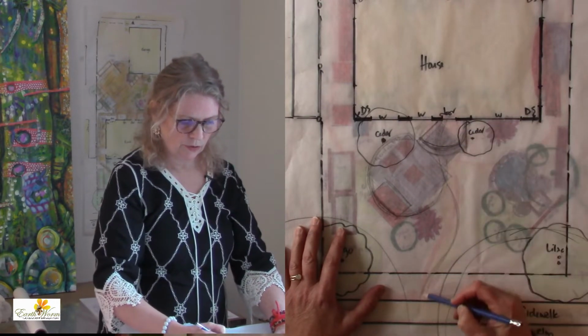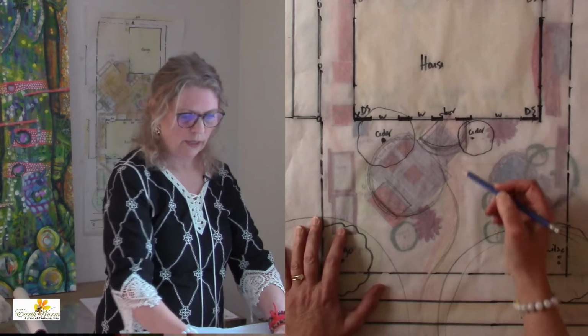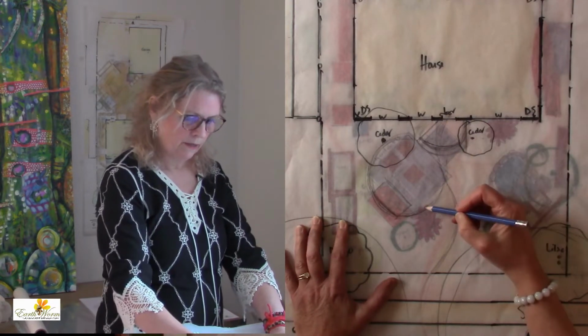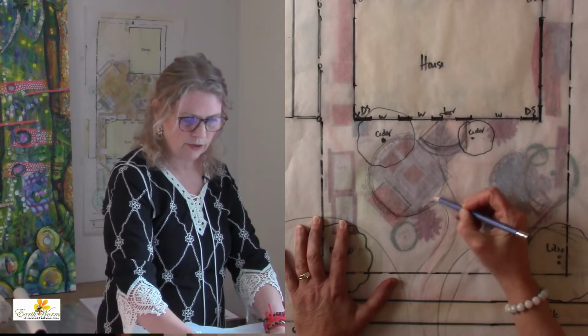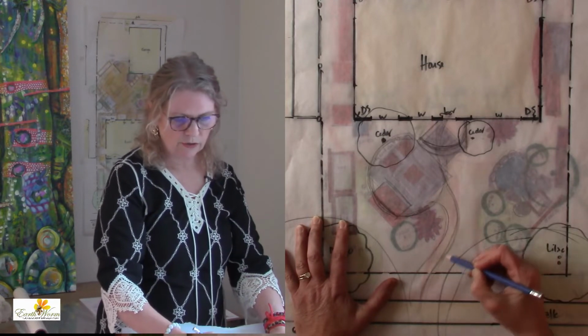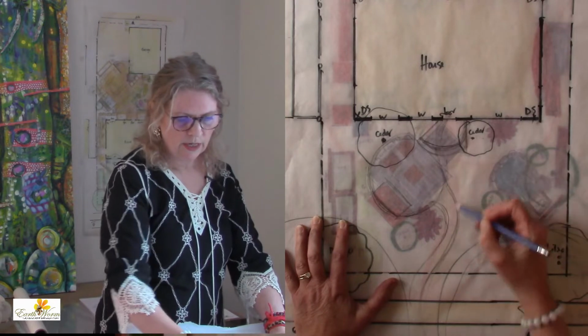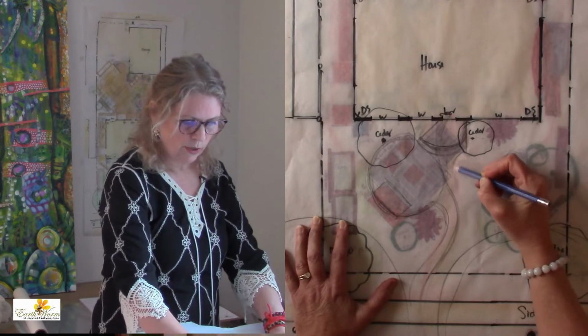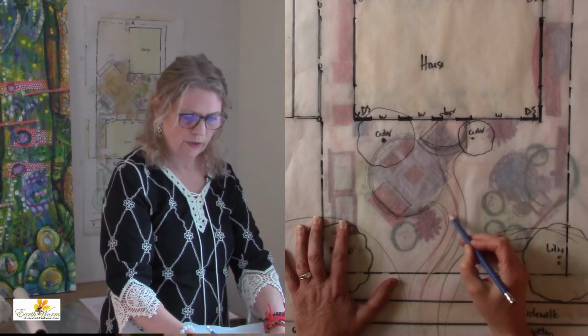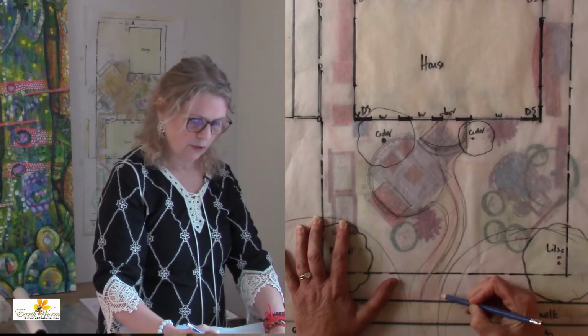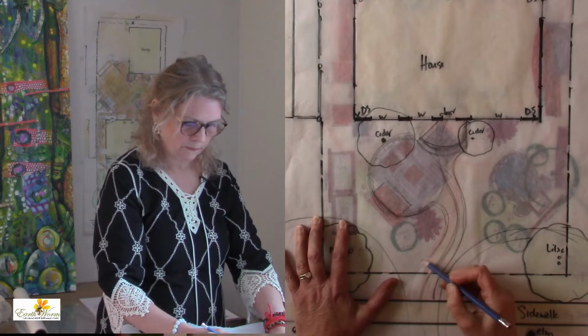And I might just do a little flow like this and see how that might turn into a walkway. So what I do is draw the trajectory of the pathway first, and then I widen it out with a couple of extra lines so I get the width that I want and still following the curve that I want.